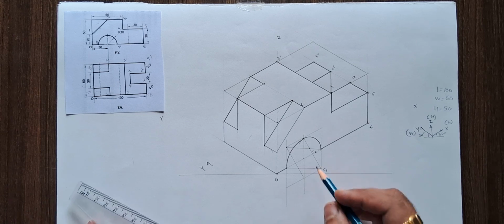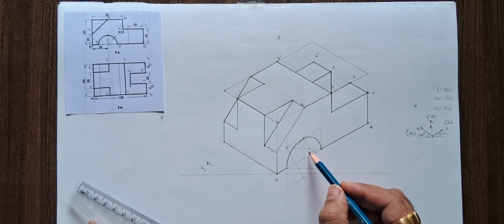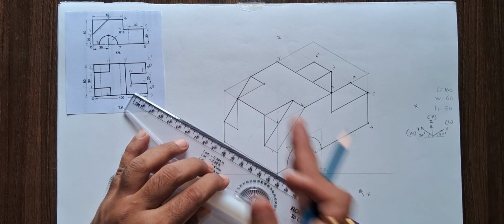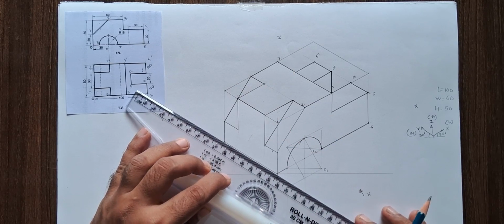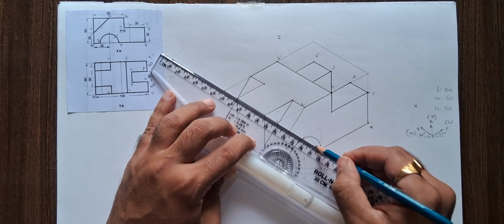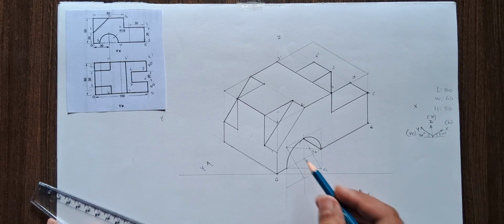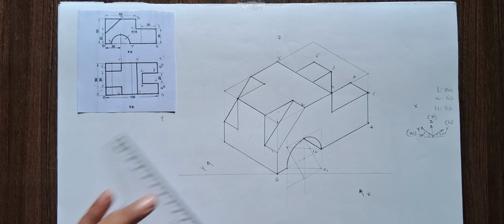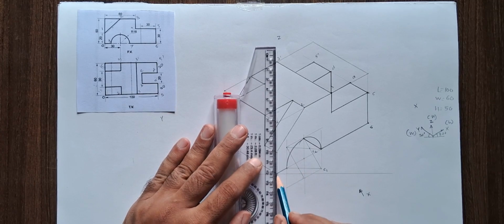Now one more line is missing. This is a half circular hole. It is throughout, meaning from this face to this end face, this is a circular hole. So by using this line we can show the depth of this circular hole. Now the last topic is the dimensions. So give the overall dimensions of this problem.